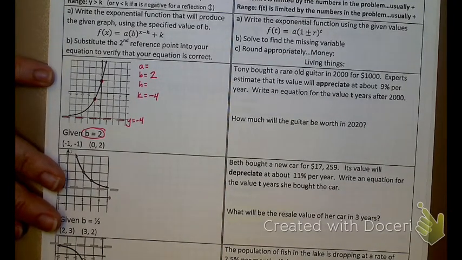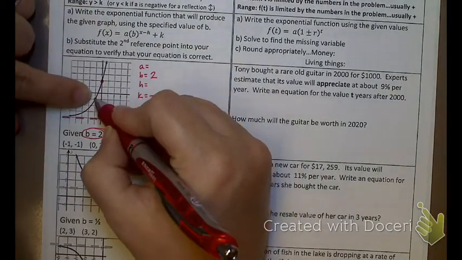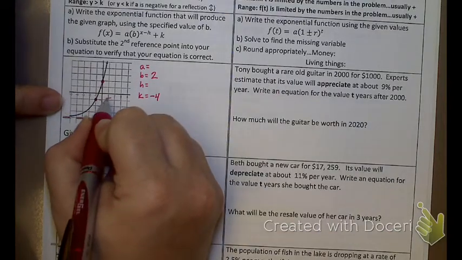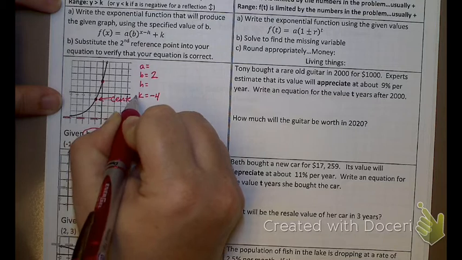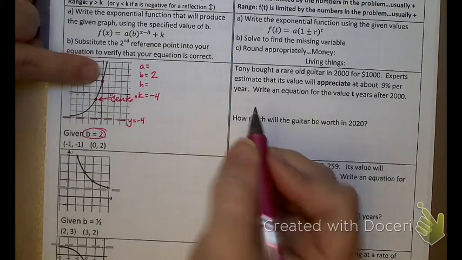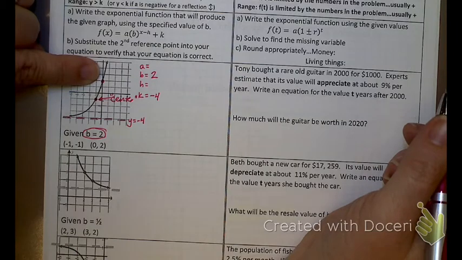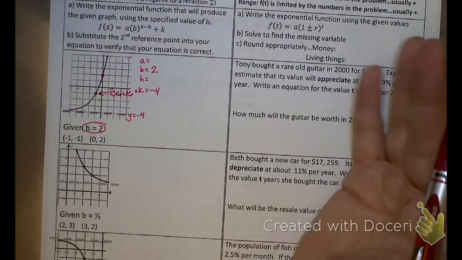Now when you are given 2 points, I want you to take the point that is closest to the asymptote and call that one your center. If you pick the other one, you're going to get a different equation. It is a correct equation, but it just makes it a whole lot easier for me as I'm going through to grade stuff if we all agree on the same center point.